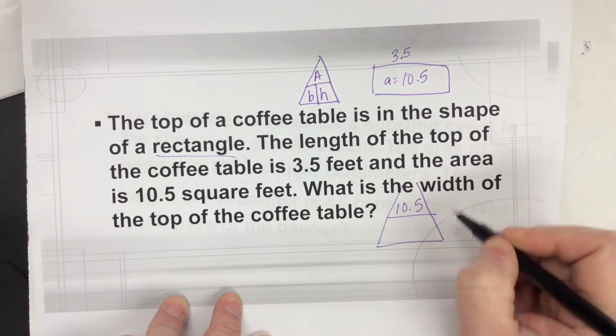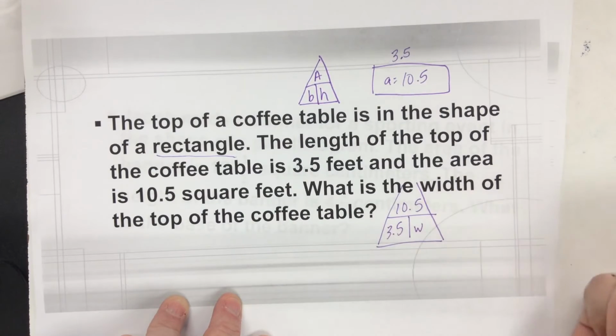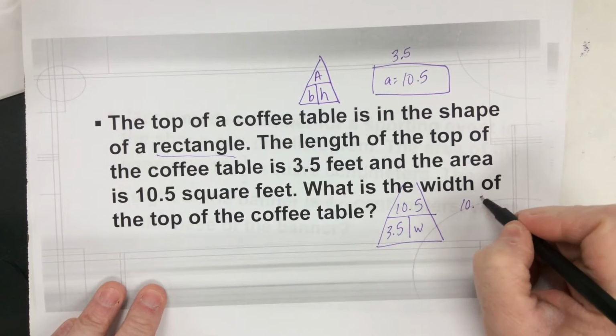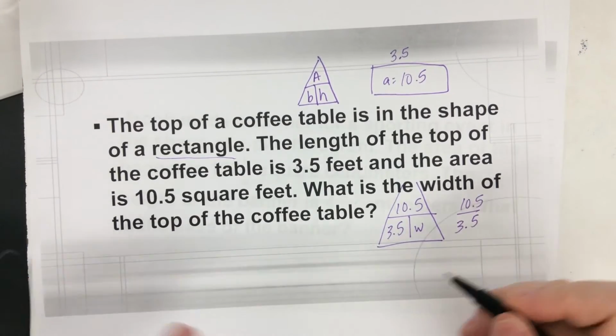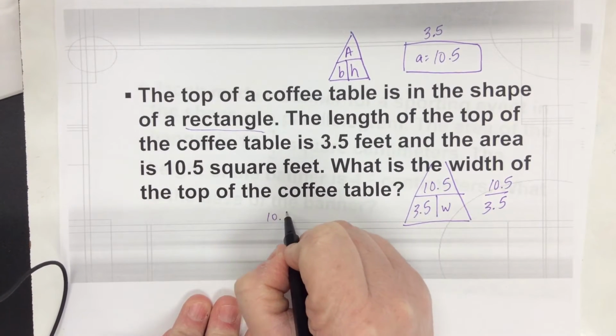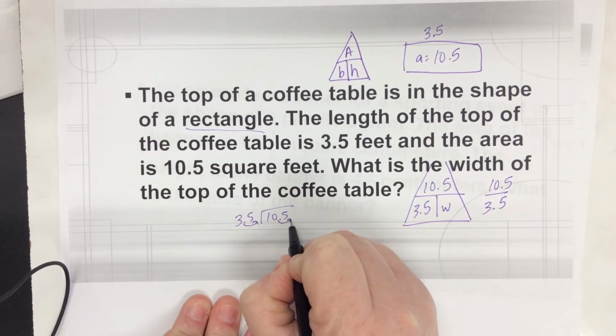divided by, and then I know 3.5 times W or H. Okay, now that's just a division problem. So 10.5 divided by 3.5. Well, I'm going to do this division right here. By 3.5, no decimal there.